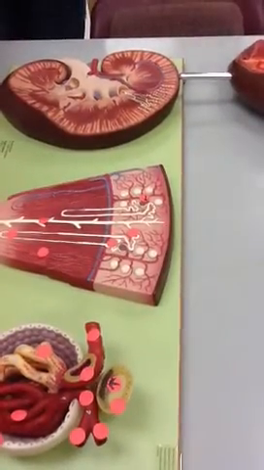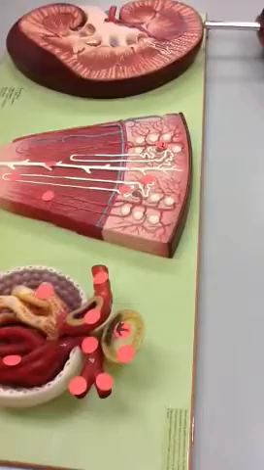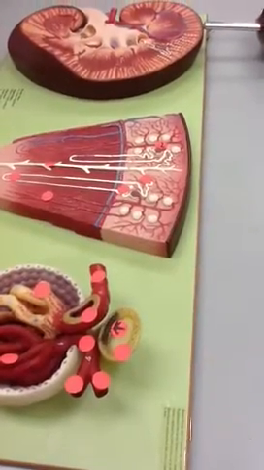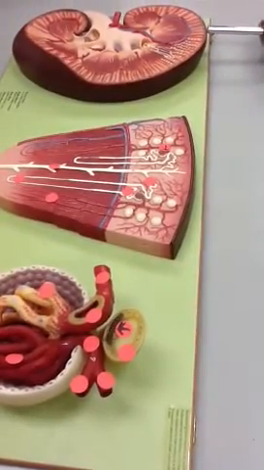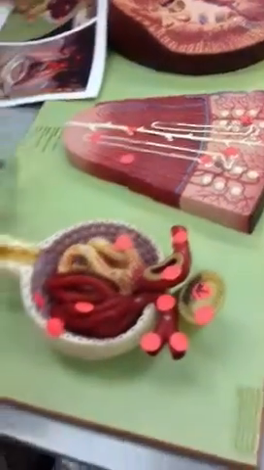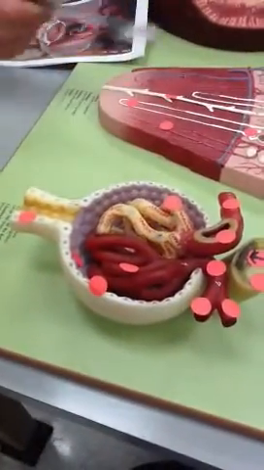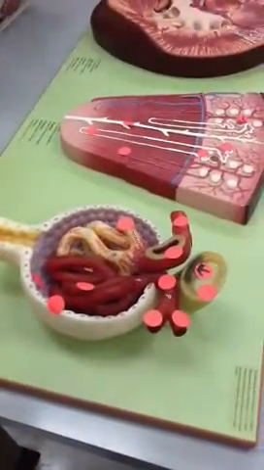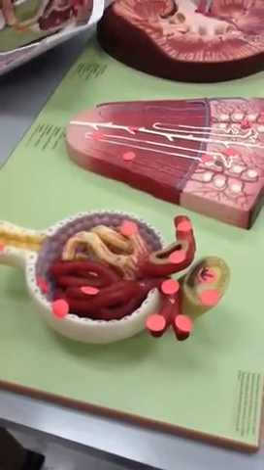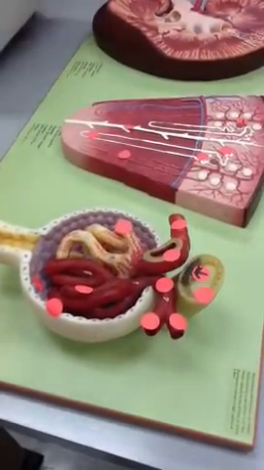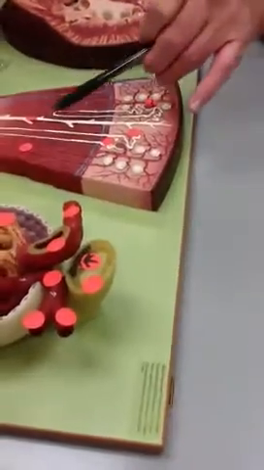The proximal convoluted tubule is where the majority of reabsorption occurs. Some is secretion, but the majority of reabsorption occurs in that proximal convoluted tubule. And always look to see where things are. For example, find the collecting duct.